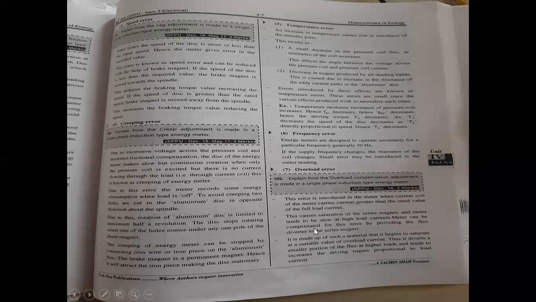Means the plug divider is used in the series magnet, and this will be used to increase the driving torque proportional to the load current, and accordingly the meter shows the reading according to the load current.